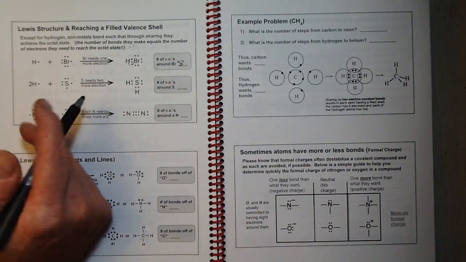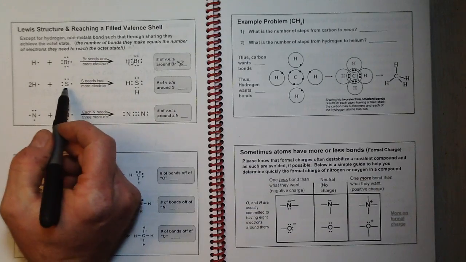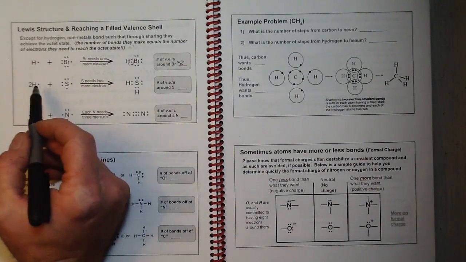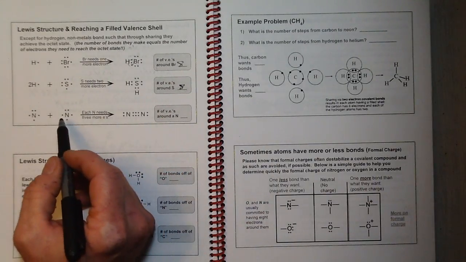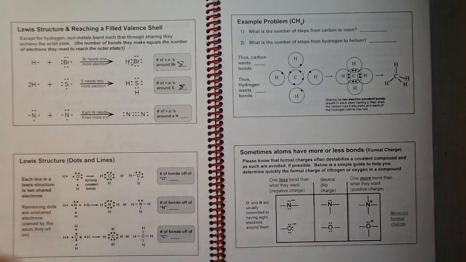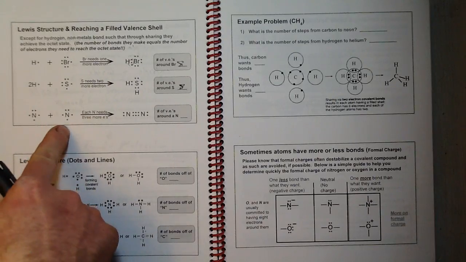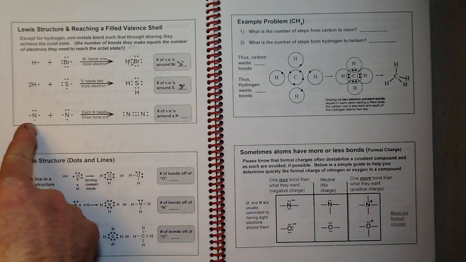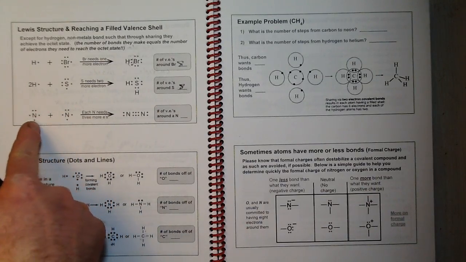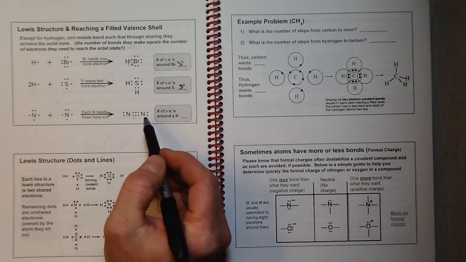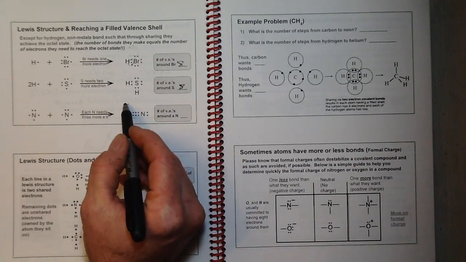You can play the same game. Sulfur is 2 steps away from the nearest noble gas. He needs 2 bonds to get to 8. Nitrogen has 1, 2, 3 unpaired electrons. Now what he's going to do is bond to another nitrogen and bring his 3 unpaired with this one's 3 unpaired, and you get now 6 in the gap. There'll be a triple bond.